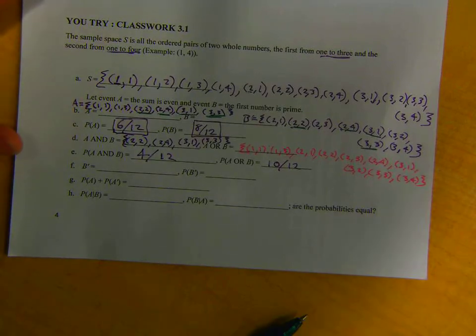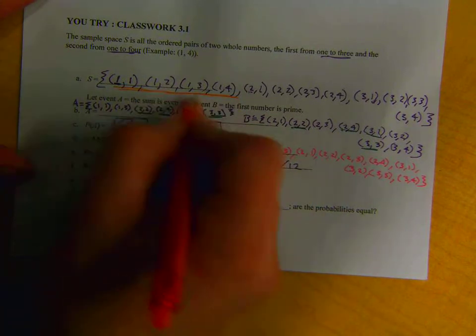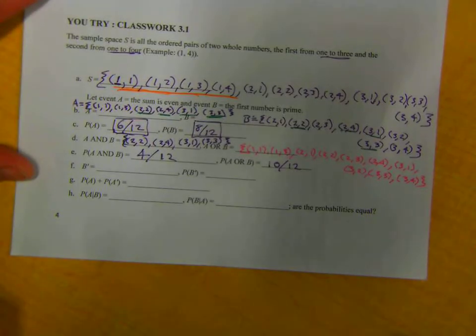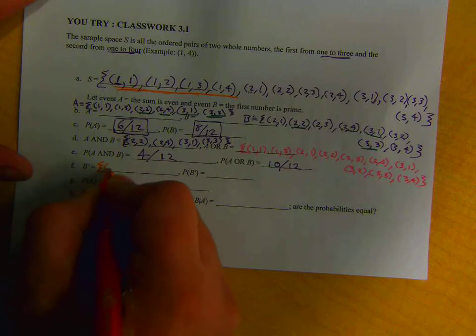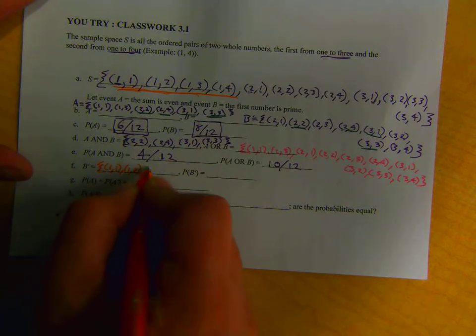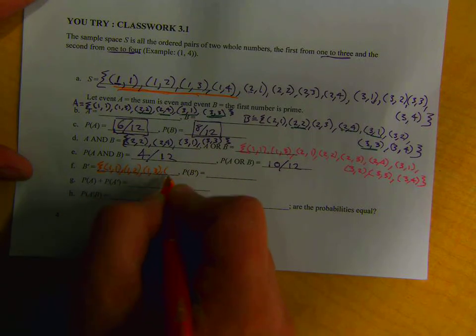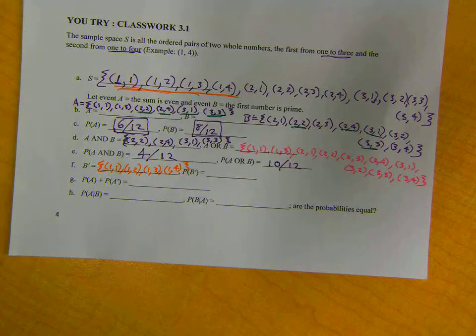Let me use orange. It should be everything that's not included in B, which is just the ones that start with 1. Exactly. All of those 4 are not listed in B. So we're going to list them in B prime: 1,1, 1,2, 1,3, 1,4. All of these ordered pairs is what's in B prime, the complement space, however we want to say it.